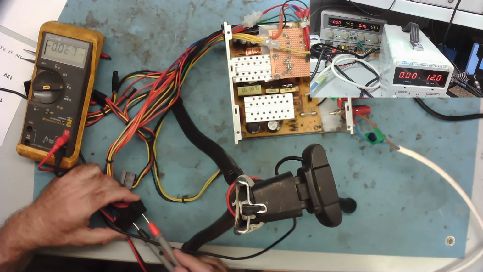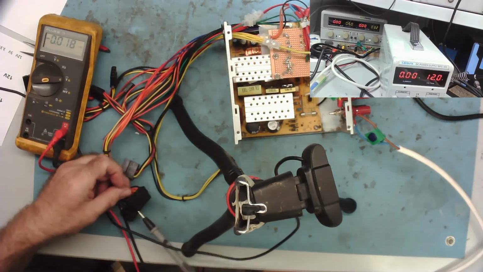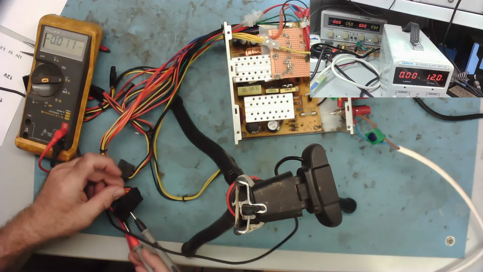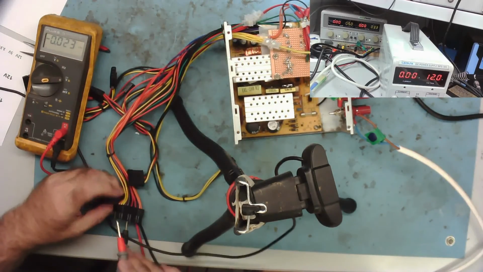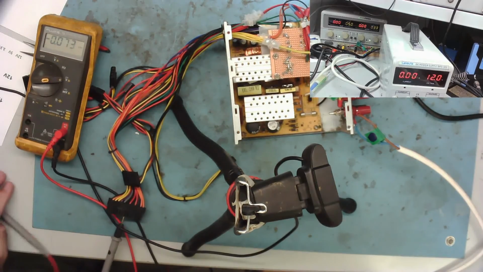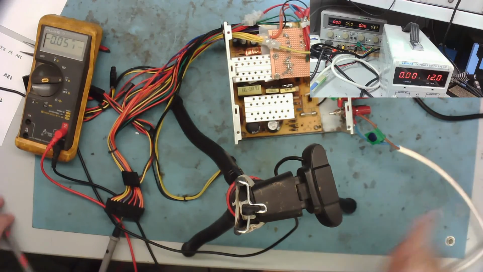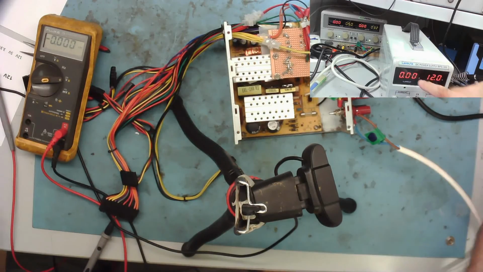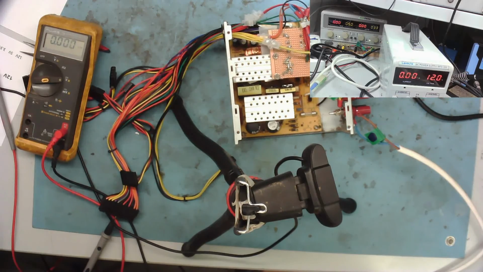So we can go to one of the red, and that's 0. We can go to the orange at the other end, and that's 0. And we can go to a 12, and that's 0. I also know it's 0 because this is drawing 0 amps, and when the relays are on, it draws 80 milliamps. So what we can do now is take a lead.